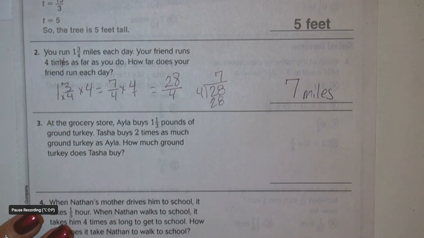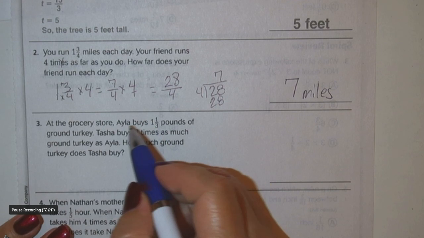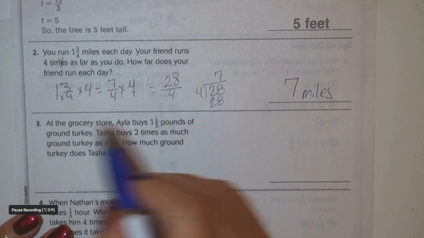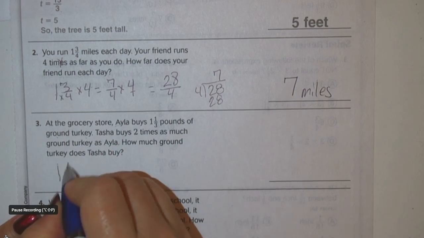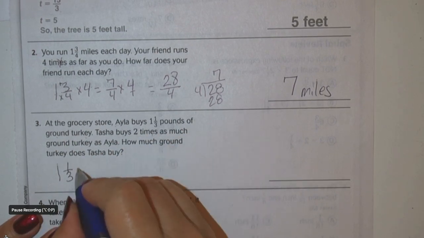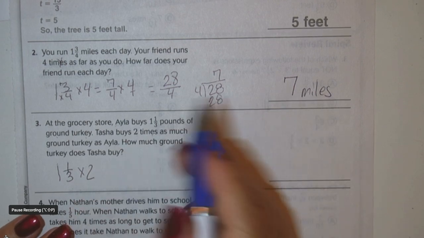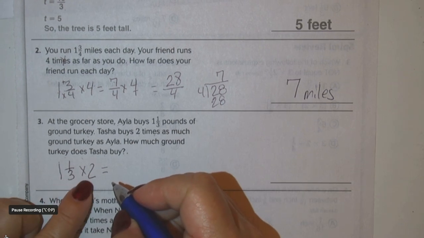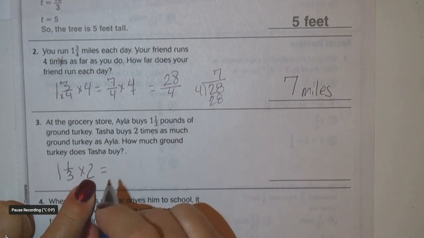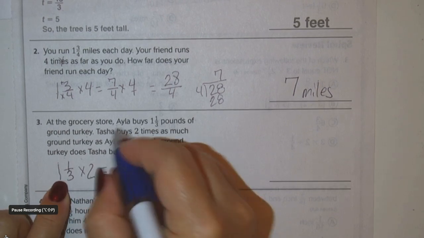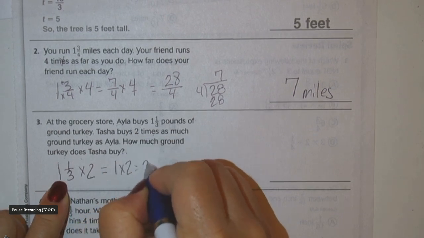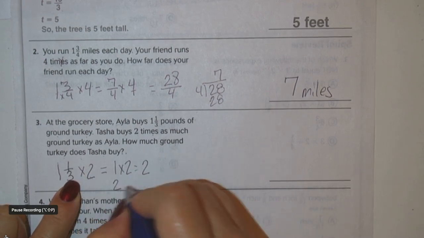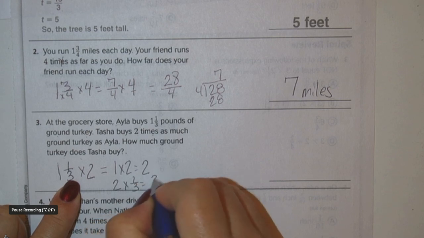At the grocery store, Alaya, cool name, buys 1 1/3 pounds of ground turkey. Tasha buys 2 times as much as Alaya. How much ground turkey does Tasha buy? Well, since you're multiplying times 2 here, this distributed property would be super easy. So take your whole times your whole. So this is 1 whole times 2, which equals 2. And then multiply 2 times 1/3. 2 times 1/3 equals 2/3.